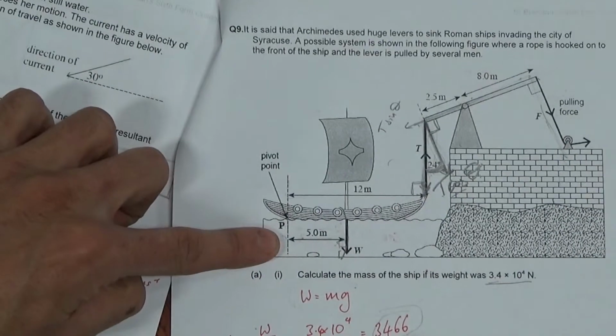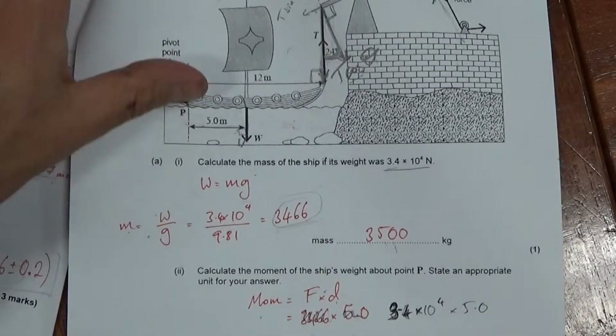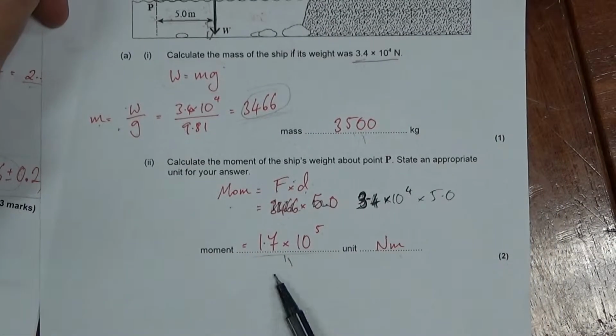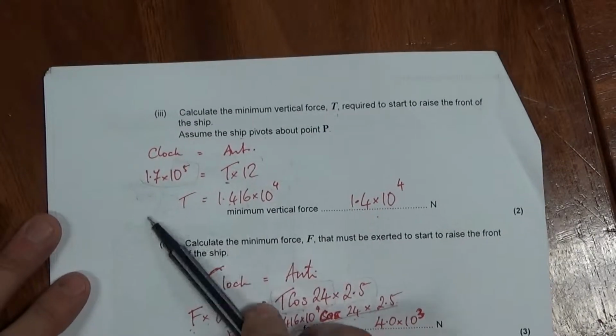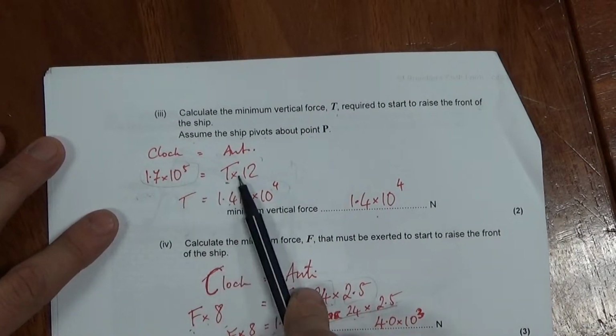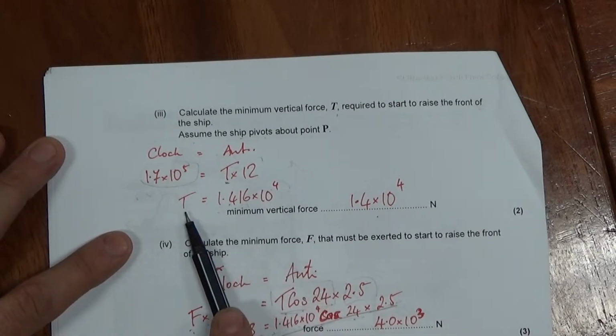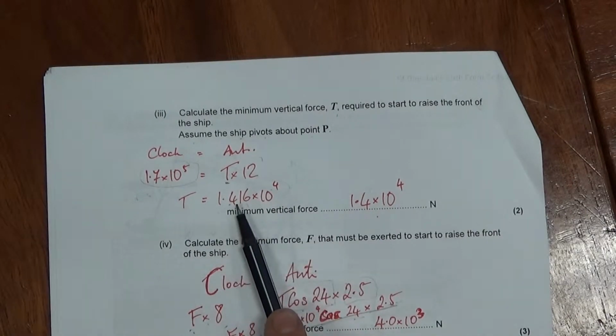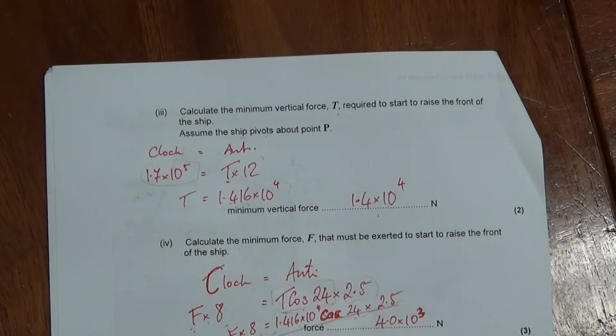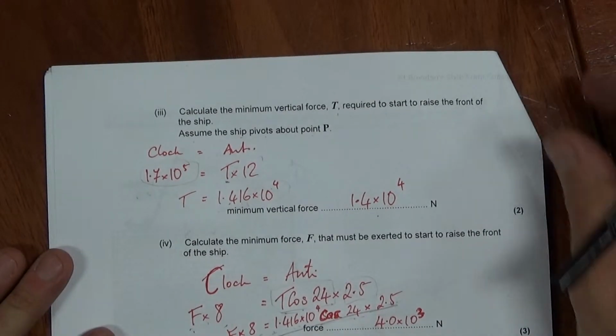We know the magnitude of the clockwise moment to be, like we said down here, 1.7 times 10 to the 5, so we're going to use that straight away over here. So we're going to say 1.7 times 10 to the 5 is equal to the tension force times 12 meters. And then that gives us a value of 1.416, or basically 1.4, times 10 to the 4.